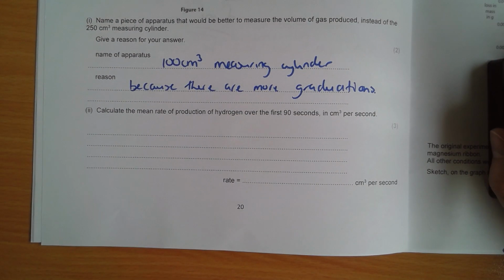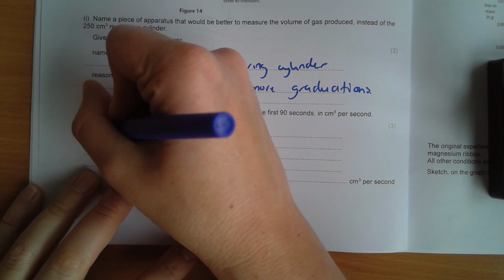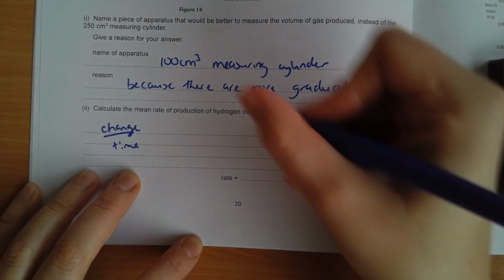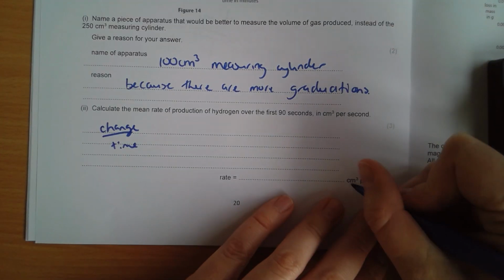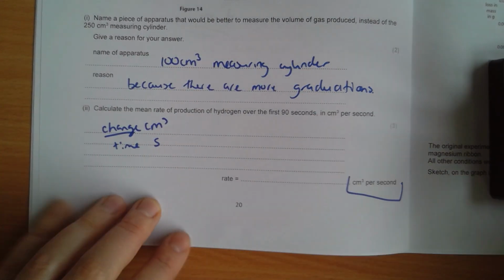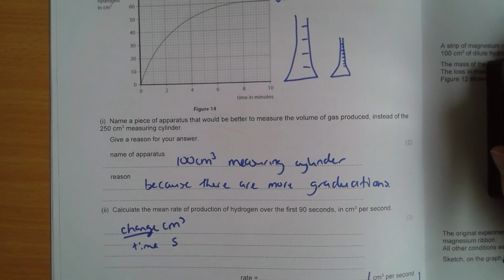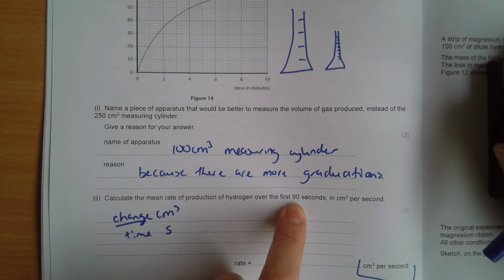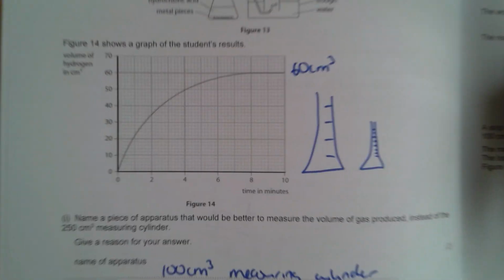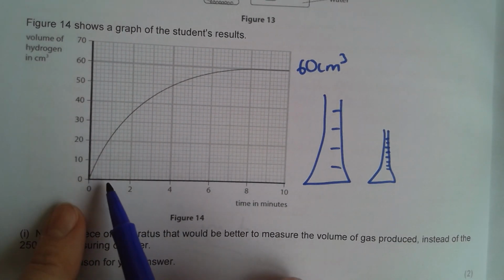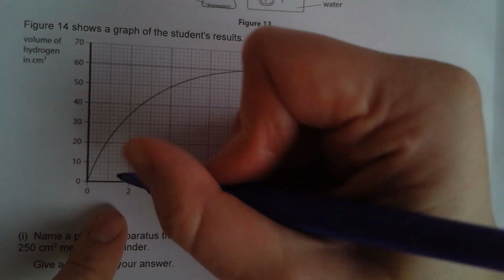Then it asks you to calculate the rate. So we know that rate is change divided by the time. The change here, if I look at my units, I want the change to be in centimeters cubed, and I want my time to be in seconds. All right, so in order to work out the change, you're going to have to use your graph. It says it's 90 seconds, so you're going to have to come down here. They've given you it in minutes, but 90 seconds will be a minute and a half. So that's 1 minute in between 0 and 2, and then in between 1 and 2, you're going to get your 90 seconds.